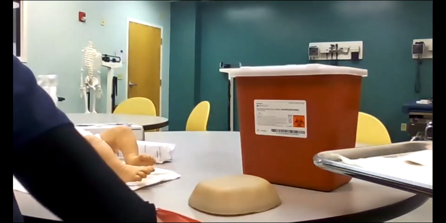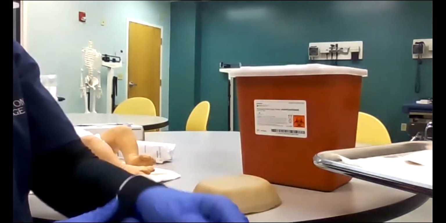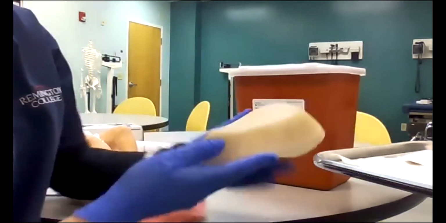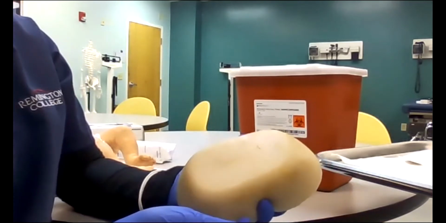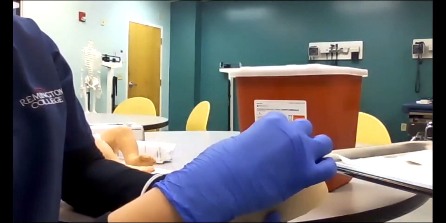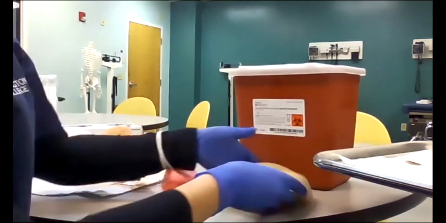And then you tell them that they have to get that checked within 48 hours. So it's just right underneath the skin. You kind of hold the arm like this, and your angle is about 10 to 15 degrees.